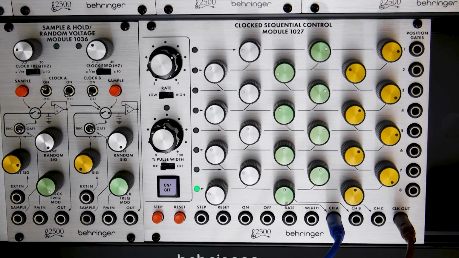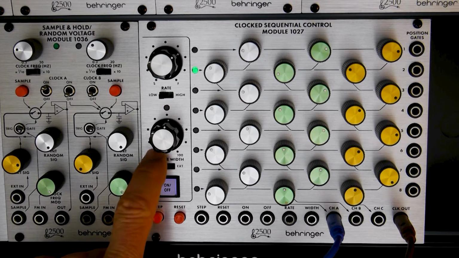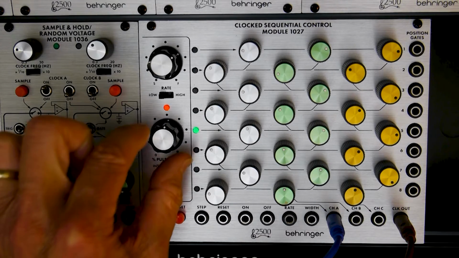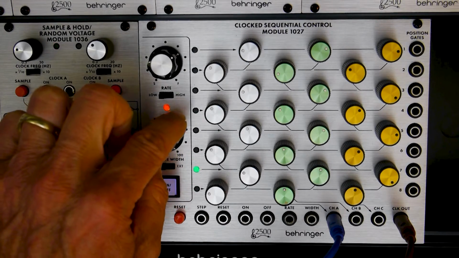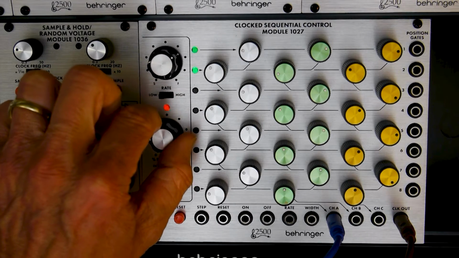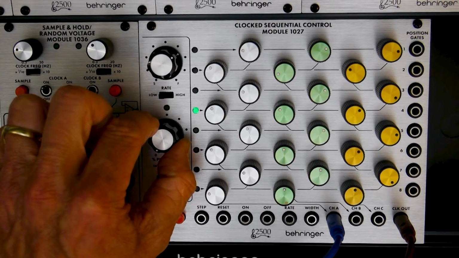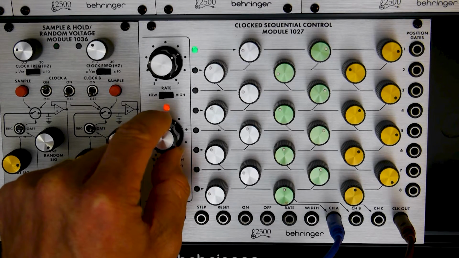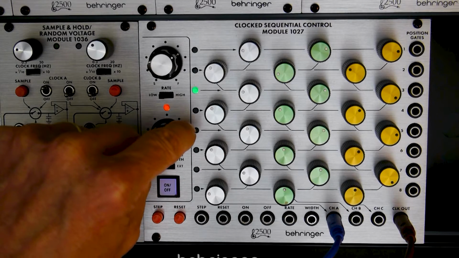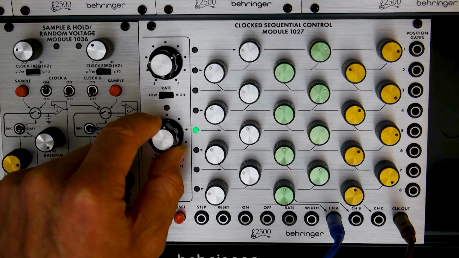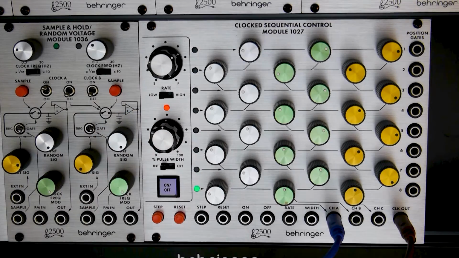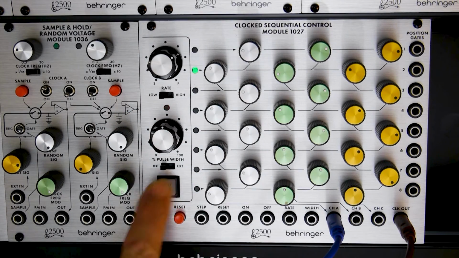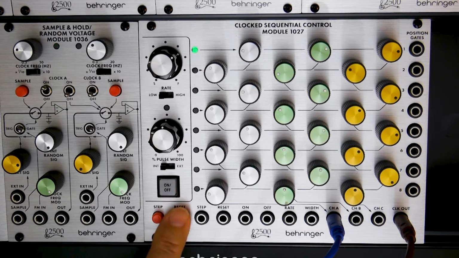And now, when I change the width of the rectangular waveform, you can hear how we are moving from a short gate to a longer gate. So I move it back to the middle position. I stop the sequence, press the reset button, and jump back to position number 1, step number 1 this is.